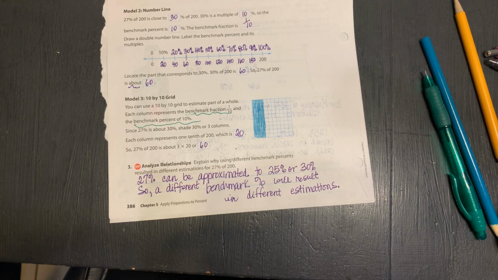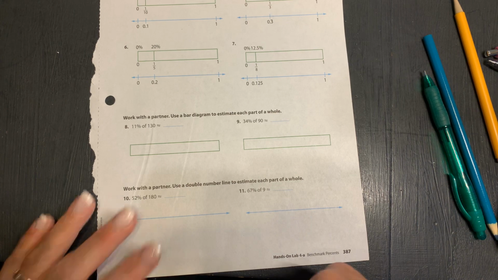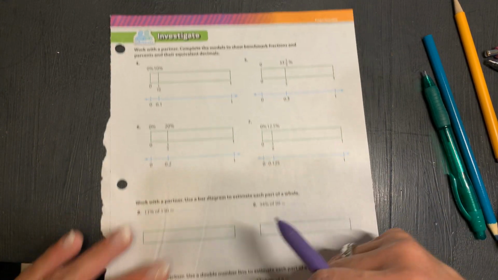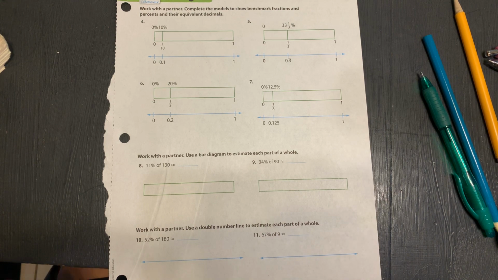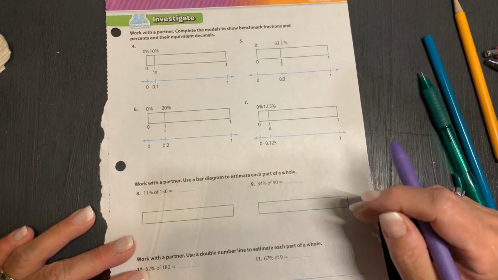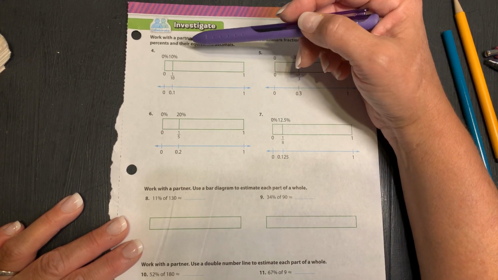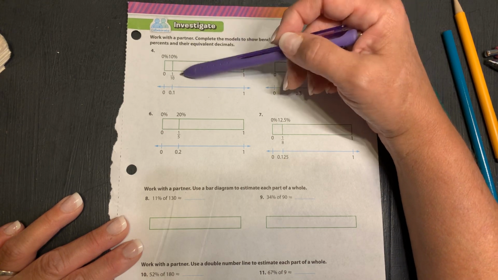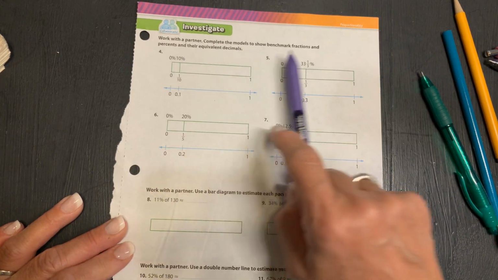Now, let's go to the next page, page 387. I know it says work with a partner, but we're going to do a few of these together and then just make sure that you're understanding them. On number 4, you've got 0 and 10%, and they've shown you 1/10, and they've shown you the number line, and they're wanting you just to complete it.